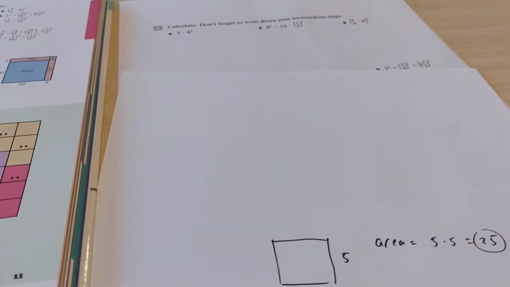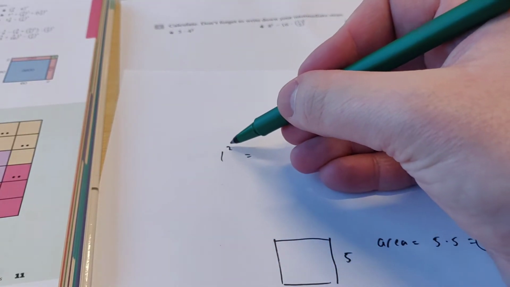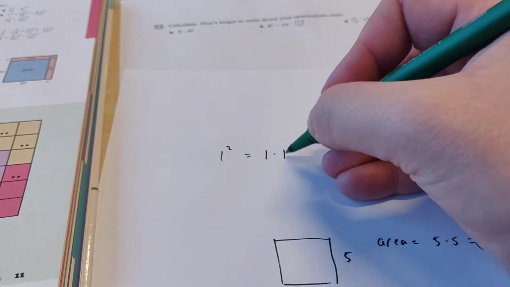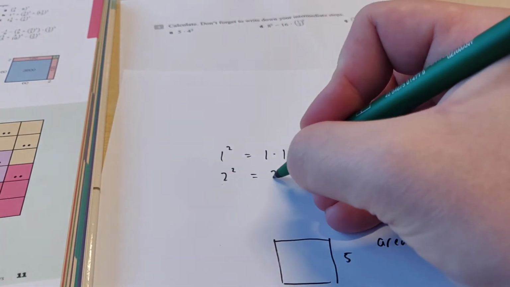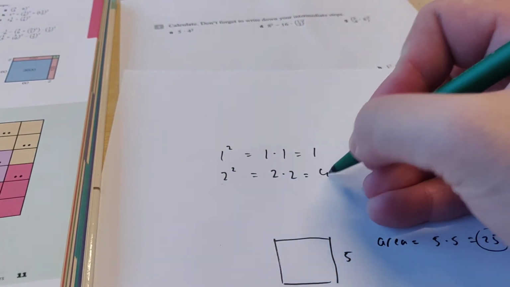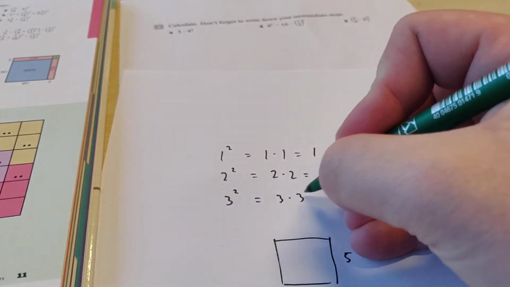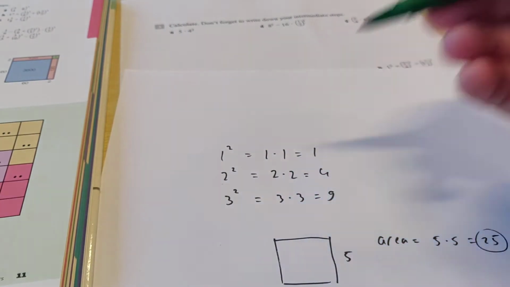So what squared means is, if you have 1 squared, this is how you write it down, 1, and then there's a little 2 there, you pronounce it as 1 squared. That means 1 times 1, so that's 1. If I do 2 squared, that means 2 times 2, so that's 4. If I do 3 squared, that means 3 times 3, so that's 9. So squared means you have to do a number times itself.